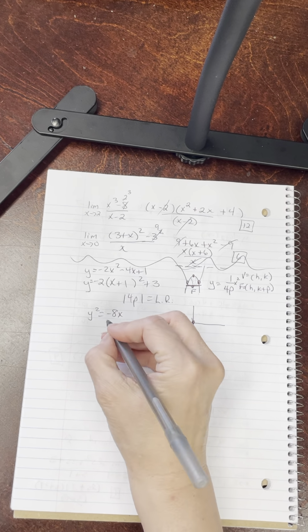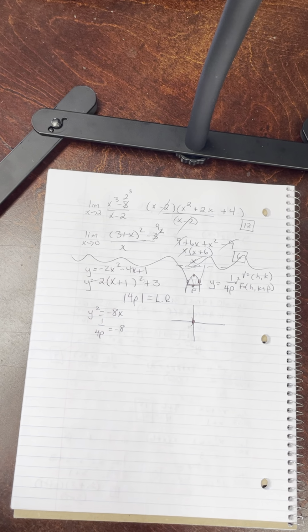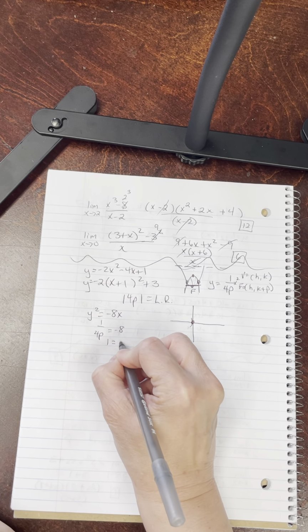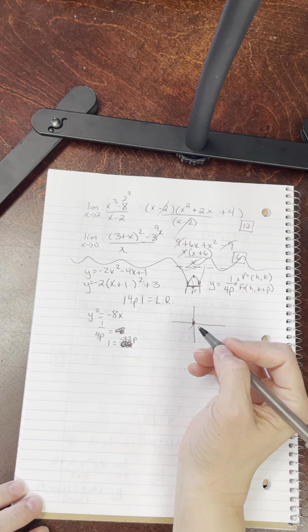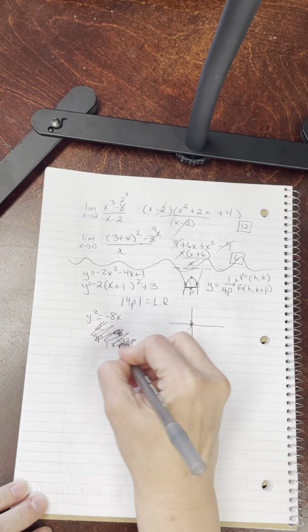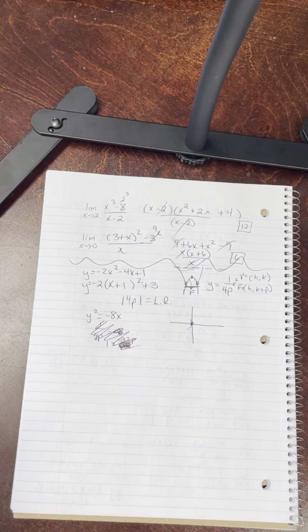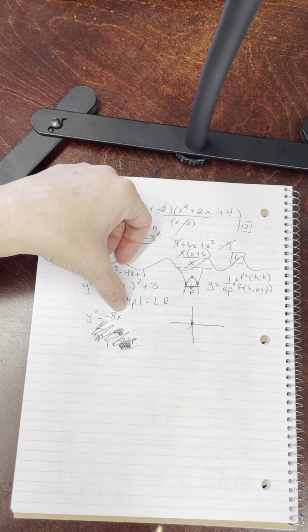Now, if I use the formula 1 over 4p equals the negative 8, then I can find 1 equals negative, I realized what I was doing wrong here. I'm so used to solving it with the square not being attached with my y. So let me fix that, so I need to have the x alone before I can use that formula, because otherwise I'm not in the right format.